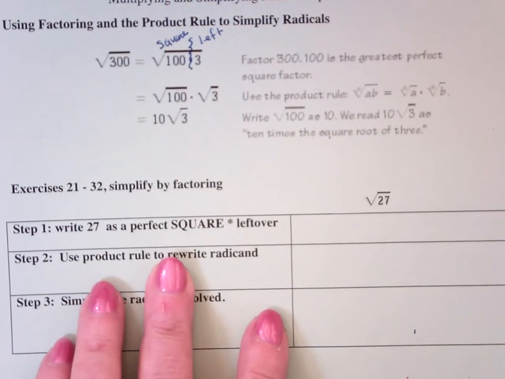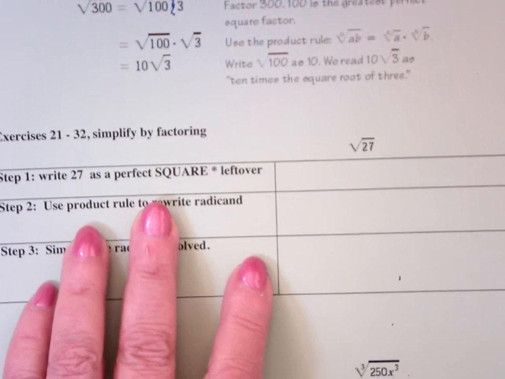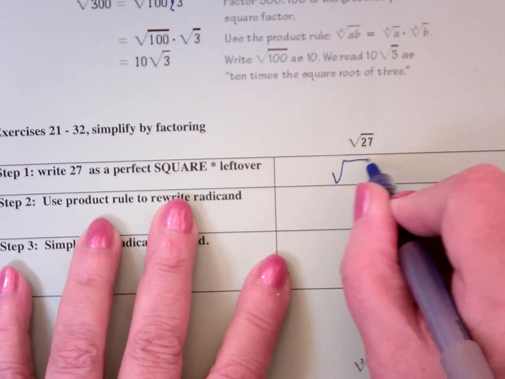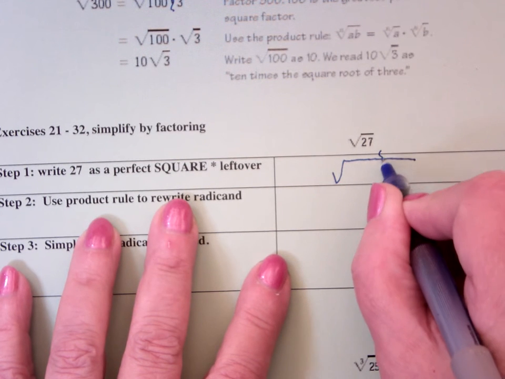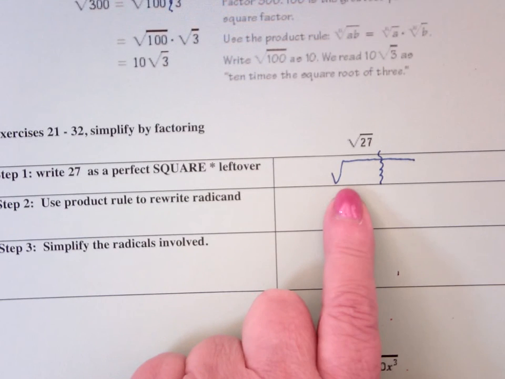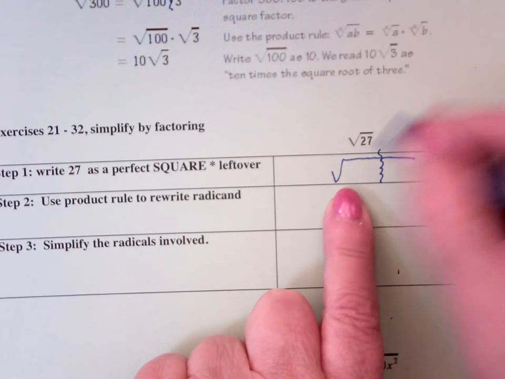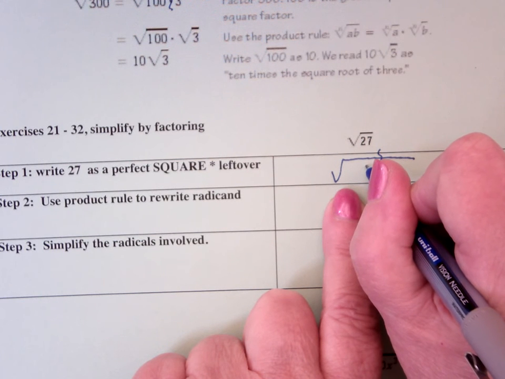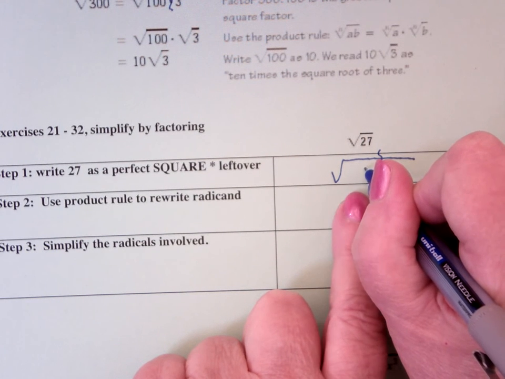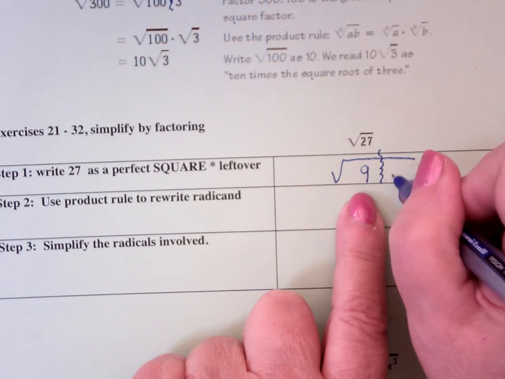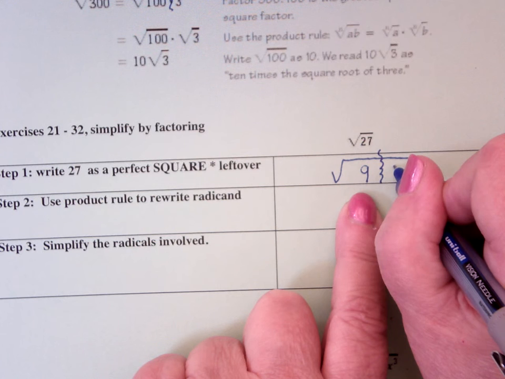So now if I look at the square root of 27, I look at breaking this into two pieces. The front of it is going to be the square part because I'm taking the square root. The square in 27 is 9. And then in order to get 27, it's 9 times 3.